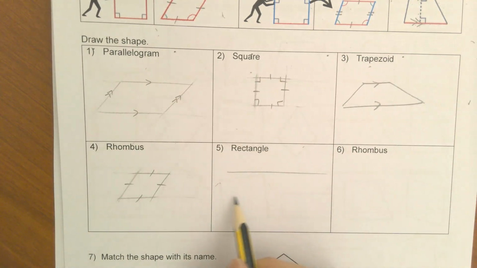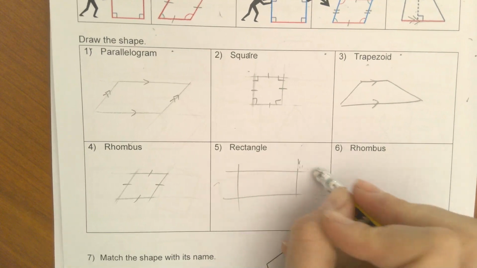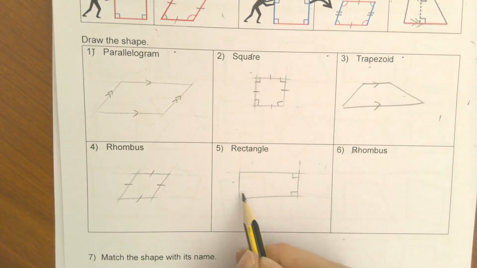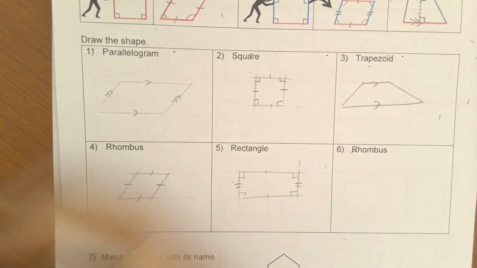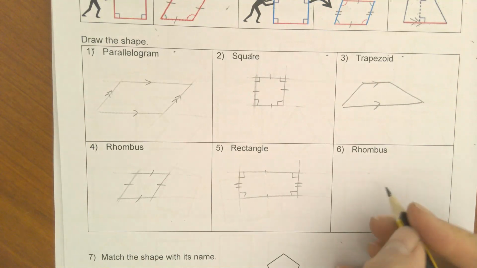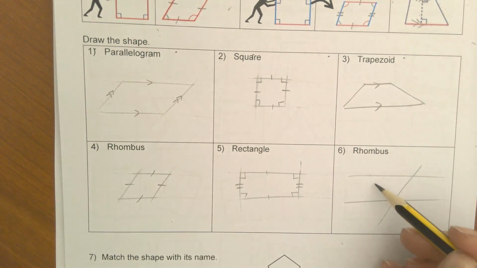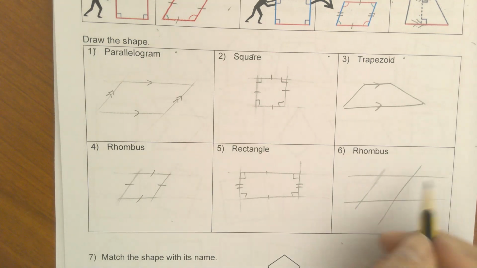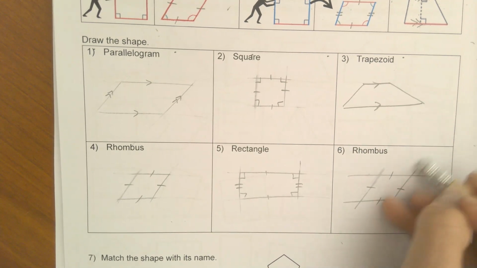A rectangle, that means 90 degree angles. 90, 90, 90, 90. Same, same, same, same. Oh, rhombus again? Okay. So rhombus is a square that's been pushed over. So you have to make your sides all equal, like that. And erase the leftover bits.